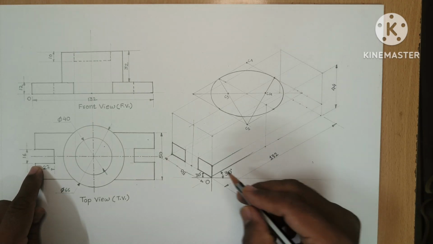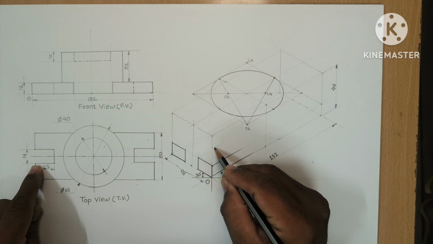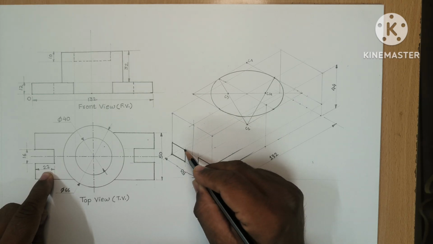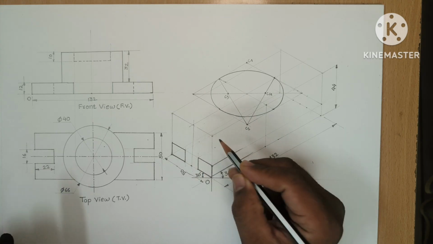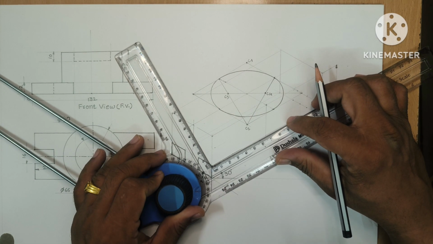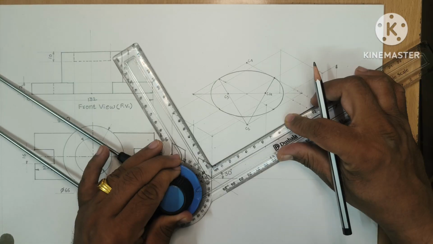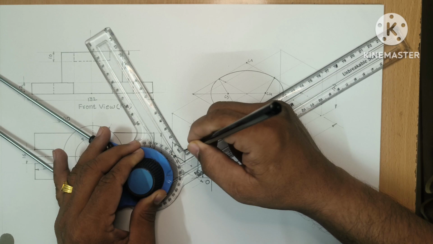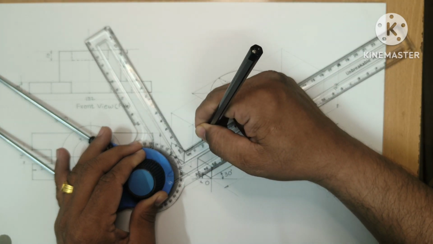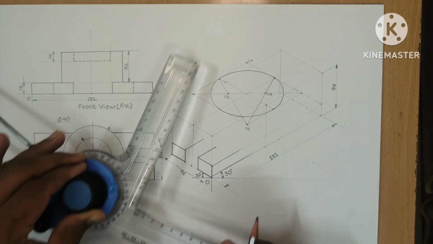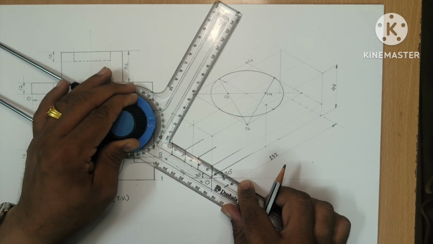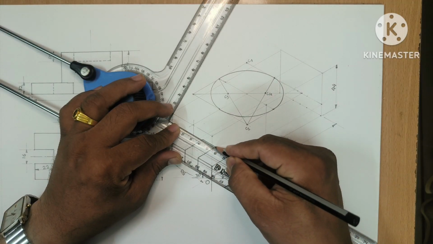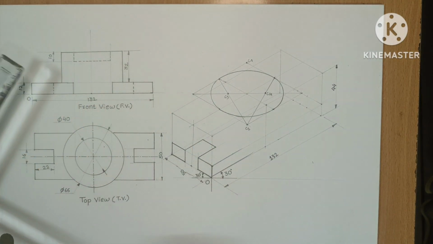And if you will observe, from this point in this direction there will be 22 millimeter distance given in the top view, and from this point 22 millimeter distance towards the right side. Hence I will take the distance 22 millimeter in the drafter. Now this will be the 22 millimeter distance, and this will be the 22 millimeter distance, and I will join the 2 points with the help of drafter. Okay.